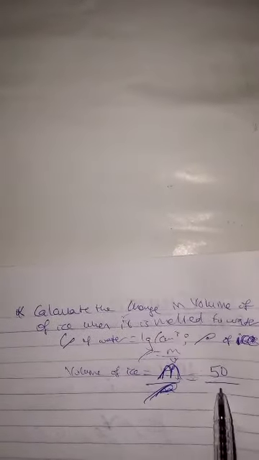It said calculate the change in volume of water. Get the volume of ice, or the volume of water first. Anyone. Volume of ice is what? Density is mass over volume, so volume should be mass over density. I'm sorry, so this is the formula. What's your mass? Mass is 50 gram. Always constant. What's your density? 0.9. So you have 50.